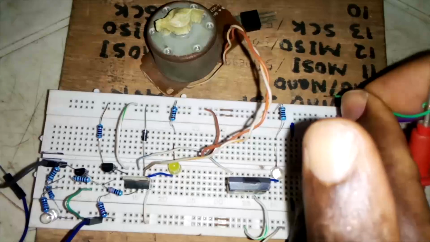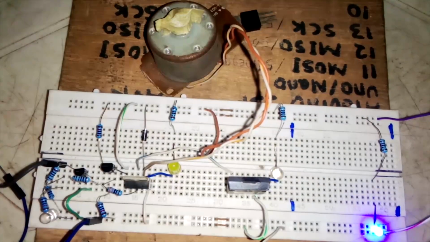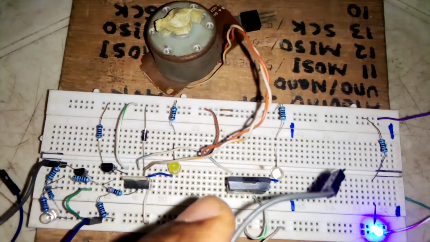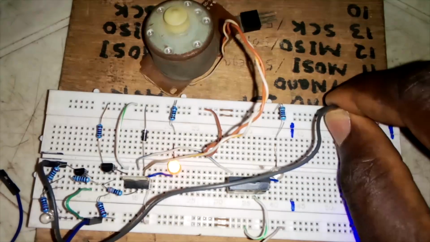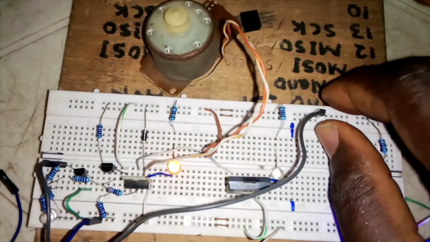Now look at this. I'm going to take this and touch it. You can see our motor is running.